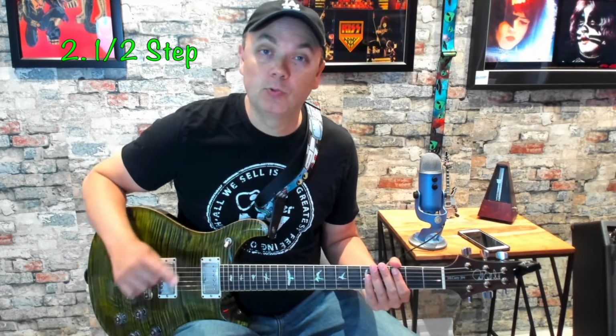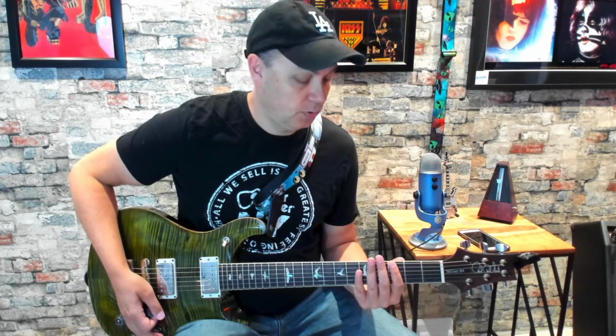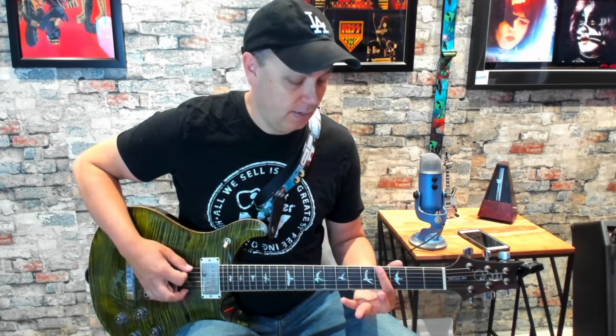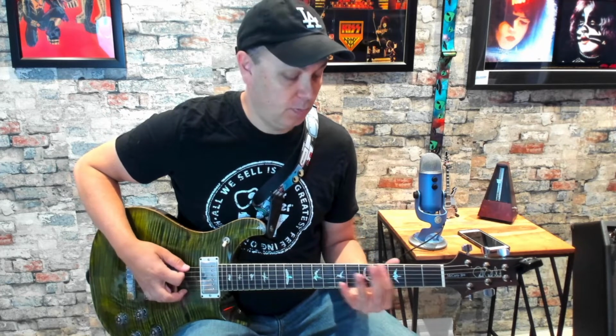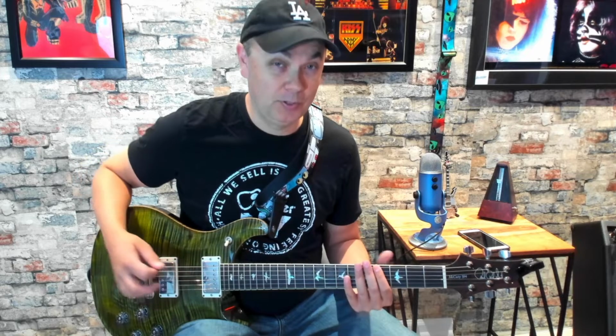Number 2 is half step. Half step means that there's 1 fret of distance between 2 notes. So if I'm here on a G and I'm told to move up a half step, then I'm going to move only 1 fret up, and that would be considered either my G sharp or my A flat, and we'll go over that in just a second.